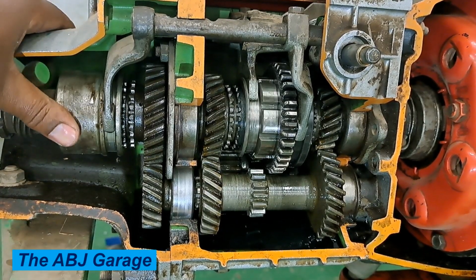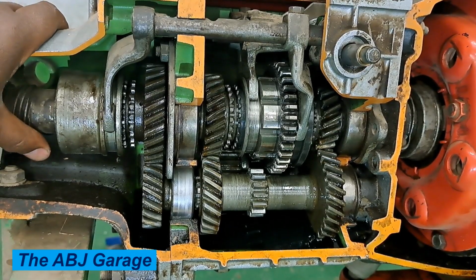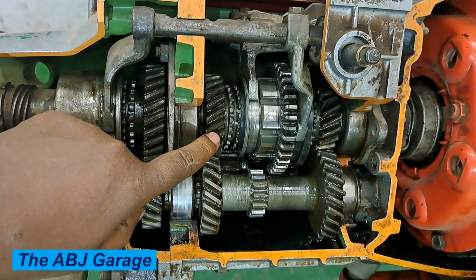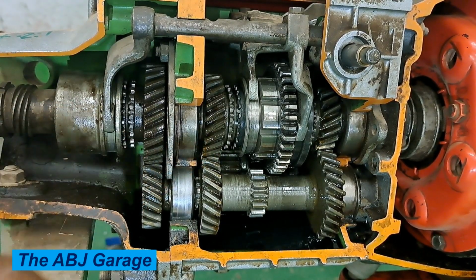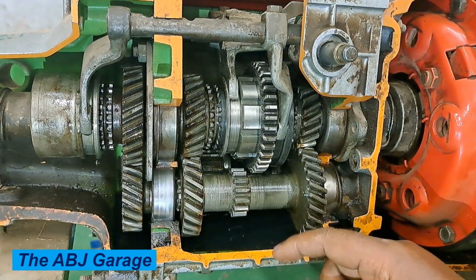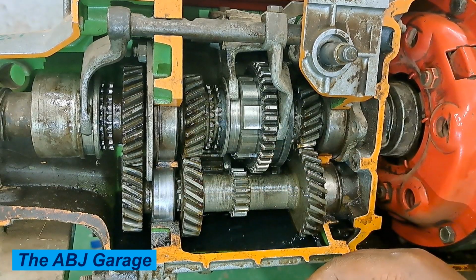When I move the output shaft, as you can see, these two gears are not moving. It means they are supported on a roller bearing. Now let's go to the different speeds on this manual transmission.